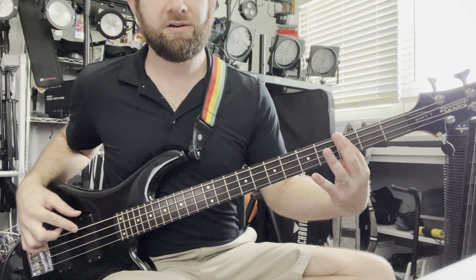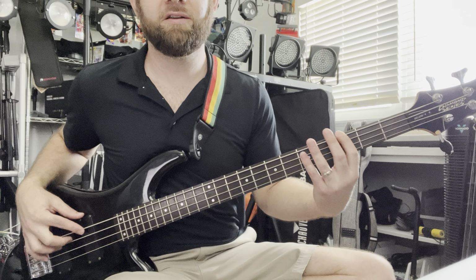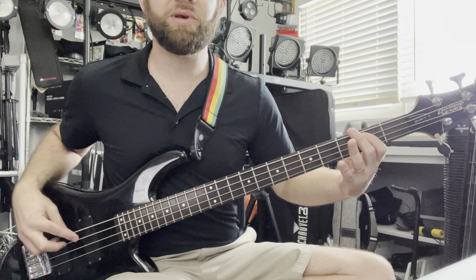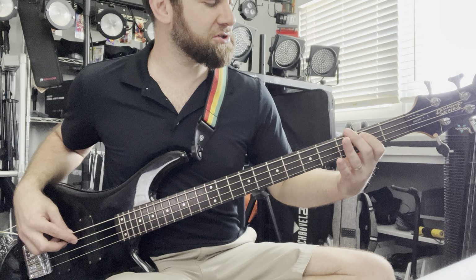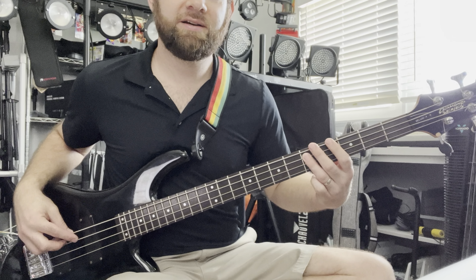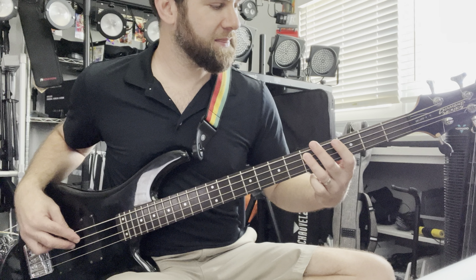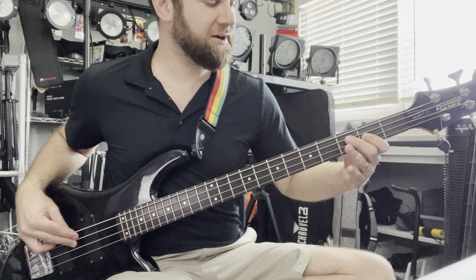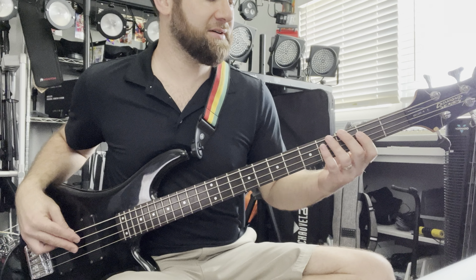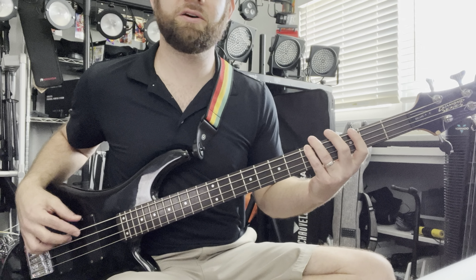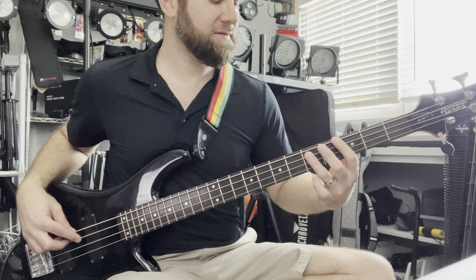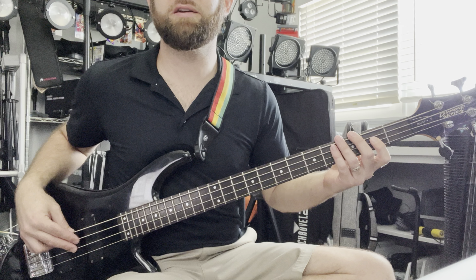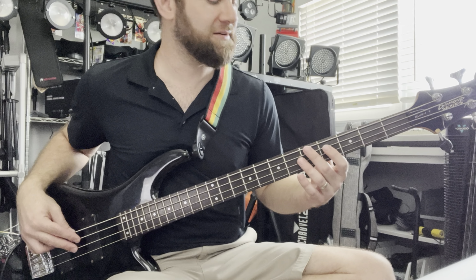So we got G, lowest string, 3rd fret, A, 5th fret, lowest string, B, 2nd fret, 2nd string, D, 5th fret, 2nd string. That's E, 3rd string, 2nd fret, and then the octave of G. So we have 1 note, 2 note, 3 note, 4 note, 5 note. Those are the 5 notes, and from there it's just playing it in different shapes and different octaves.